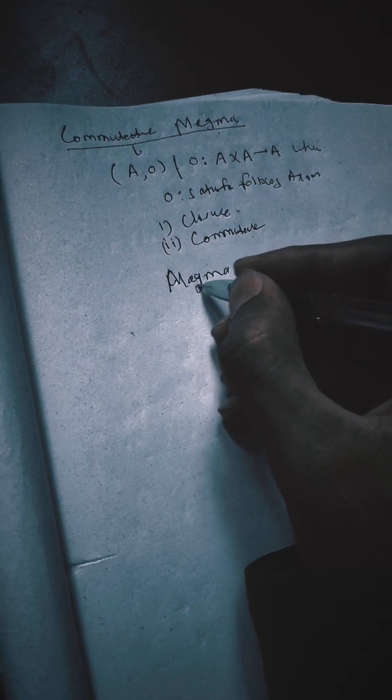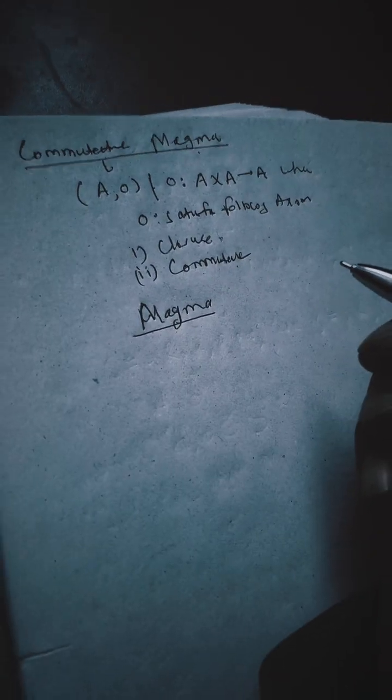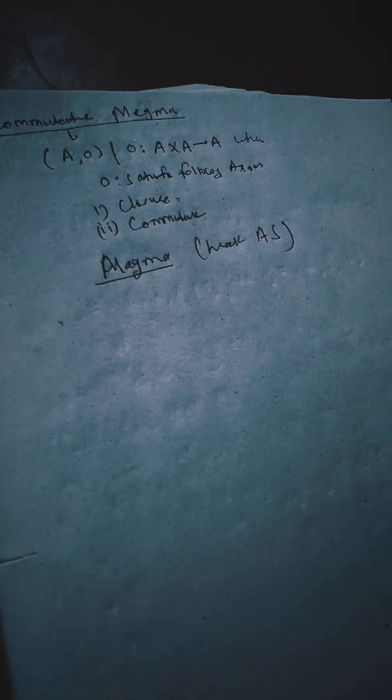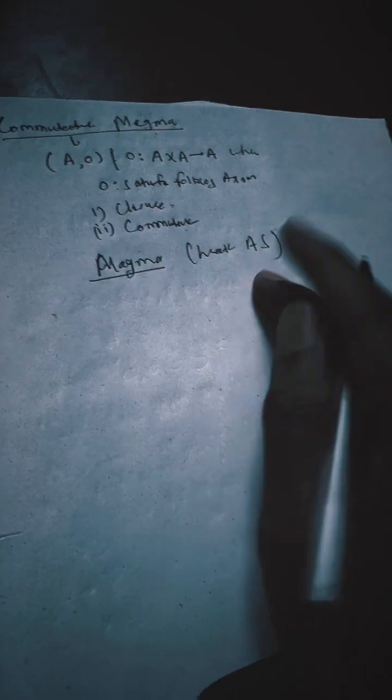Now we have to say that a magma is a very weak algebraic structure. A very weak algebraic structure, you see.